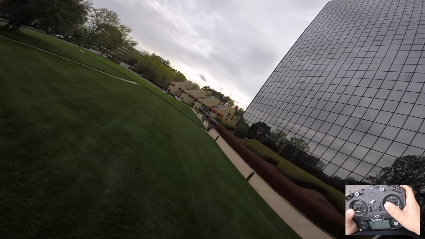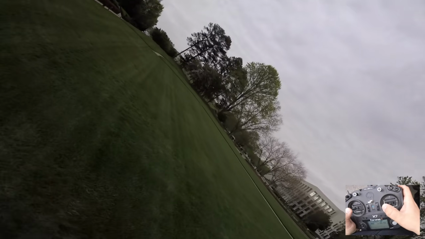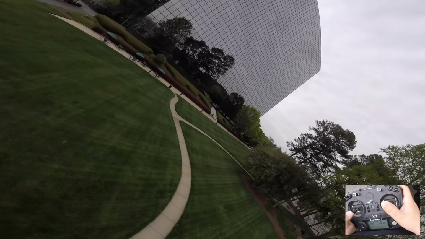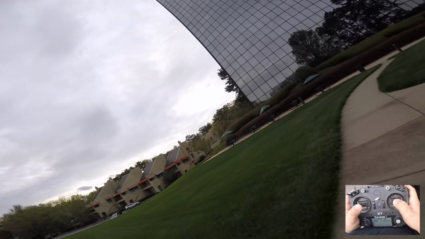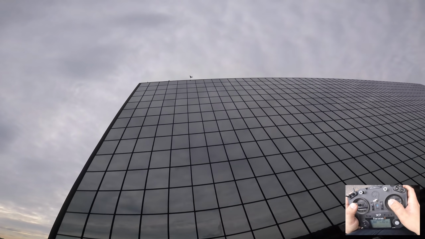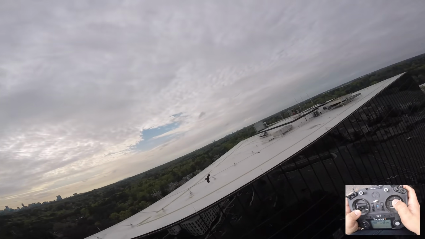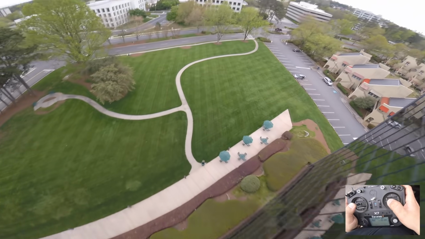All right, anyways, I'm just cruising around the field here. I'm just going to try to fly kind of smooth, do a couple of snap roll type deals, give you guys an idea of what the max roll rate is like. Oh, look, birds. And we're back down.